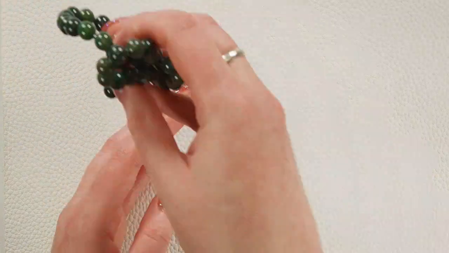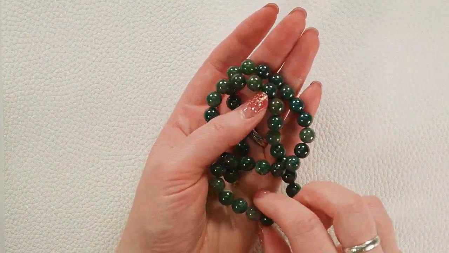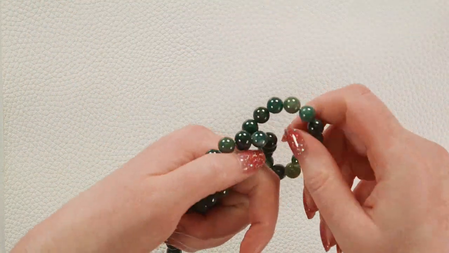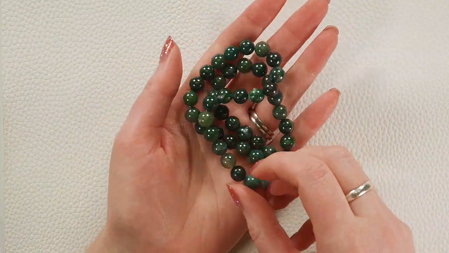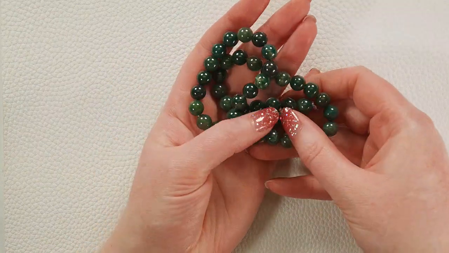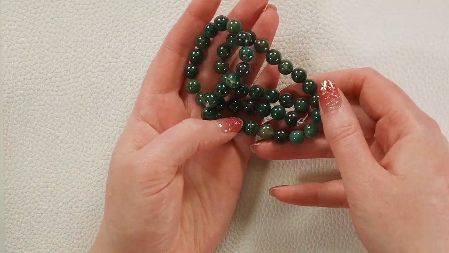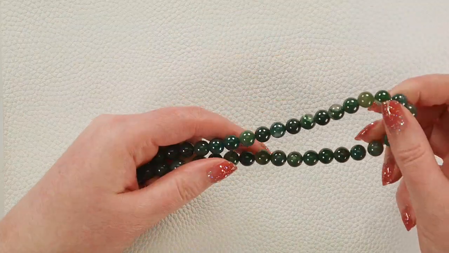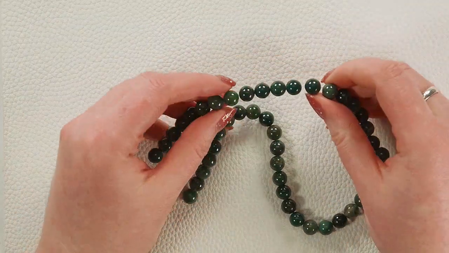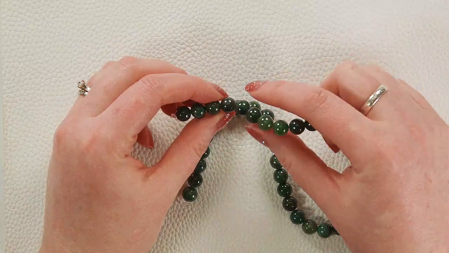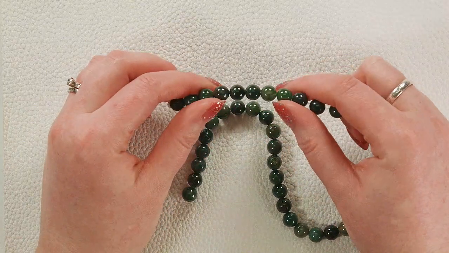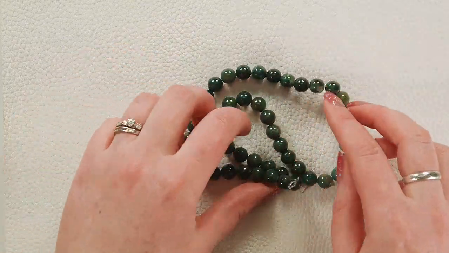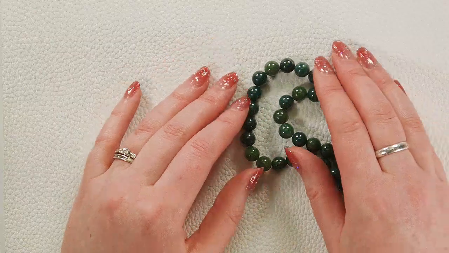Moss agate is another common one. And if you get the bargain bead box, you have just received some of this in November. So this is our dark green, semi-translucent to fairly opaque. Sometimes it's more translucent than others. And you have a lot of gorgeous dendritic mossy patterns. So this is a form of dendritic agate, very similar to tree agate.